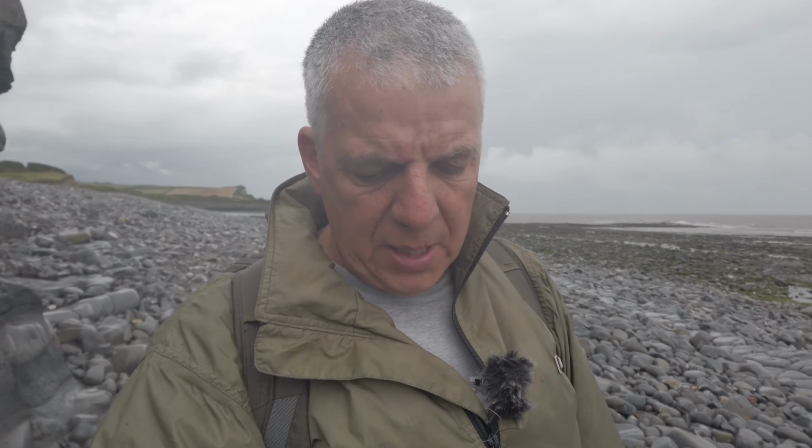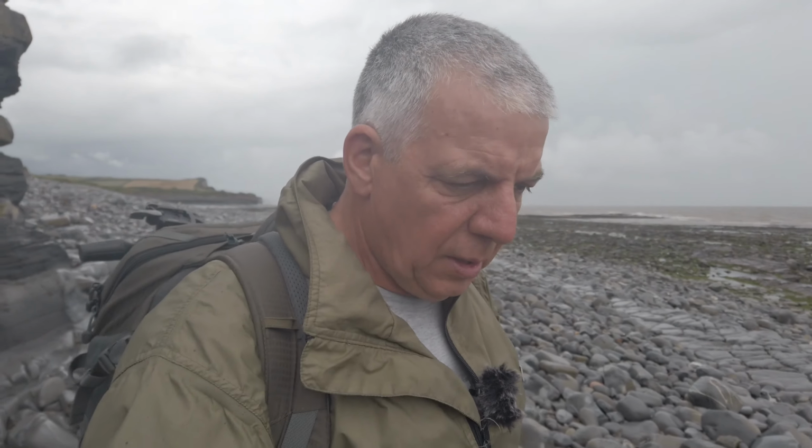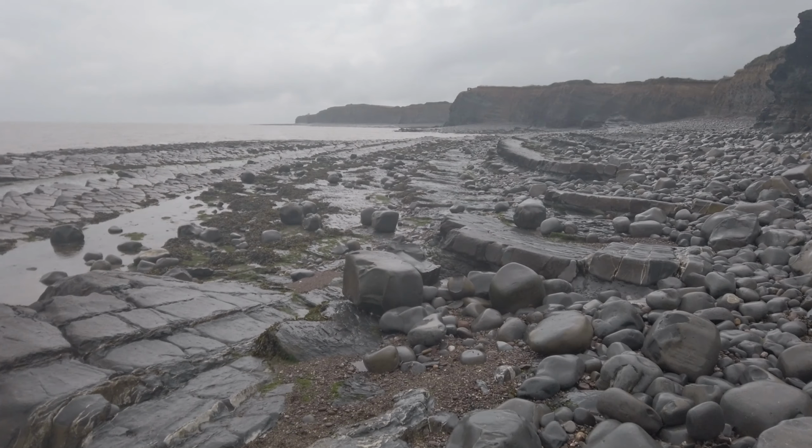One, just to try and get us a few images, and two, to also give me some catalogue textures that I can use in editing on other images. So let's take a look around, see what we can find.